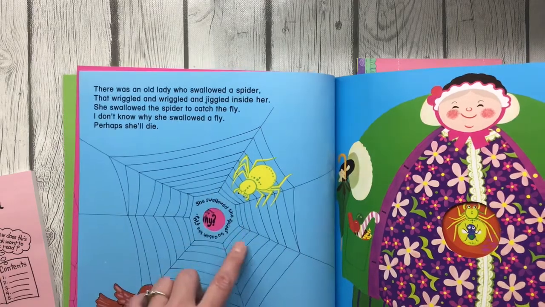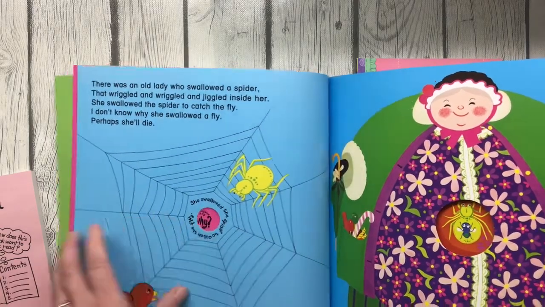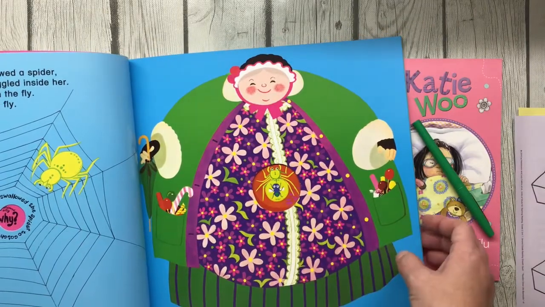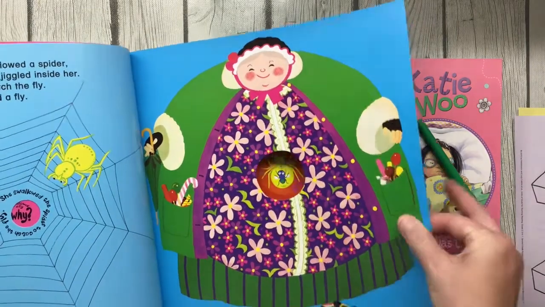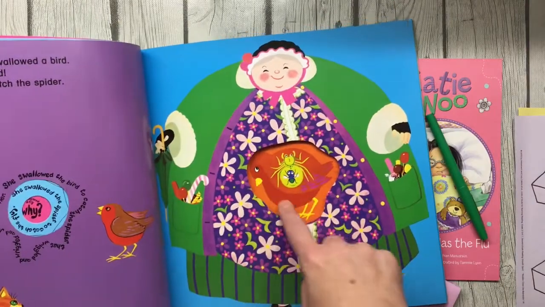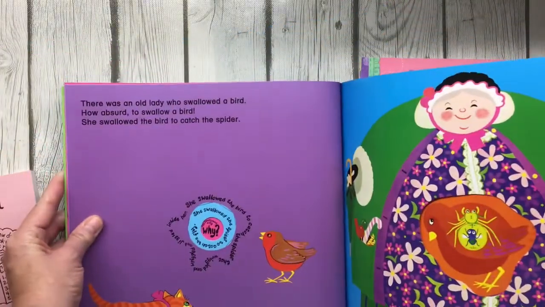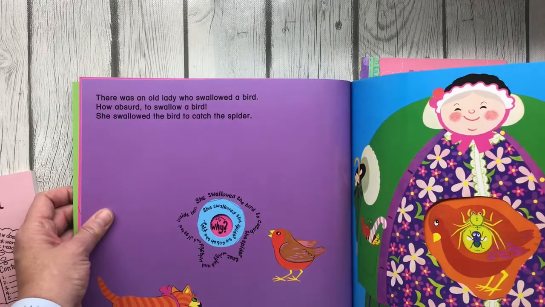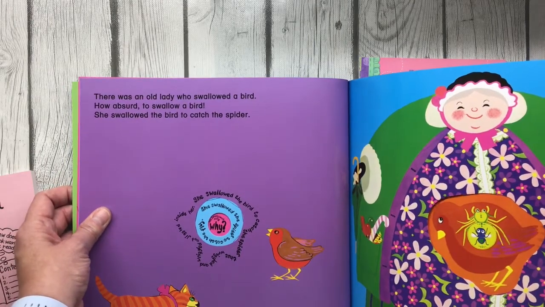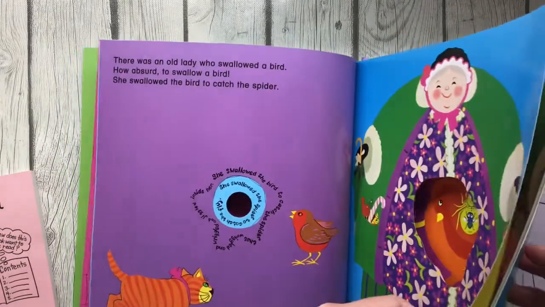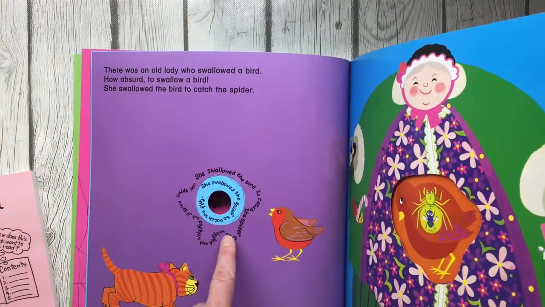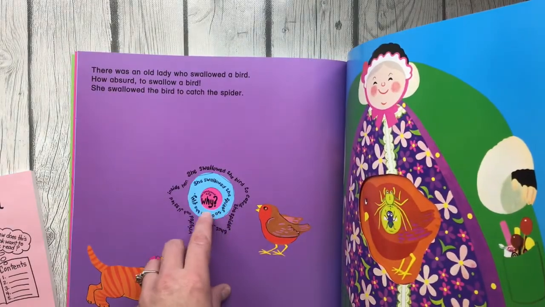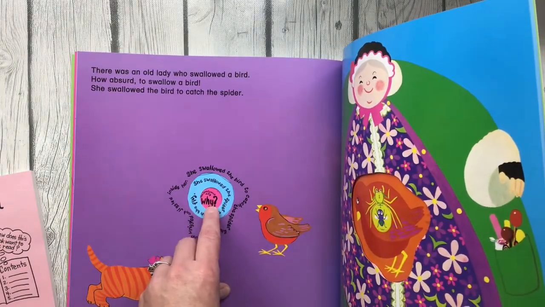There she is with that spider and that fly inside of her. What does she have now? There was an old lady who swallowed a bird. How absurd to swallow a bird. She swallowed the bird to catch the spider, to catch the spider that wriggled and jiggled inside her. She swallowed the spider to catch the fly. She swallowed the fly. Why?